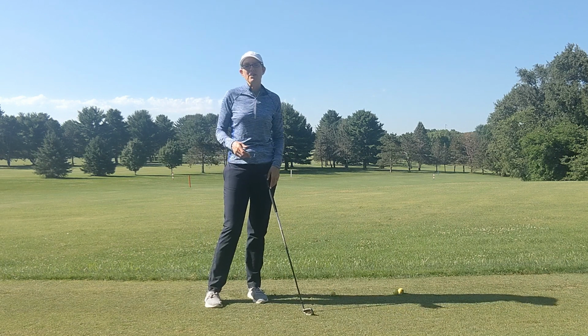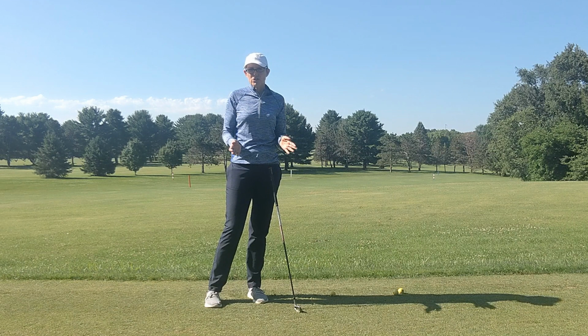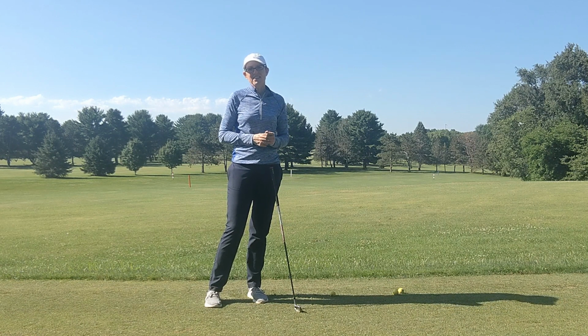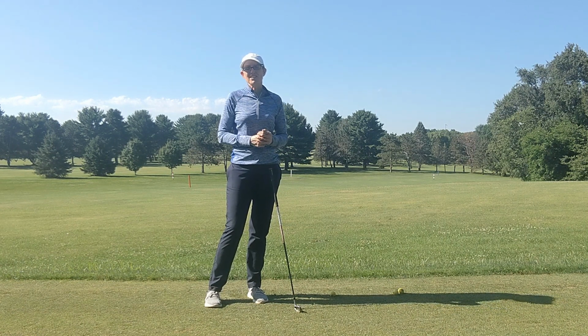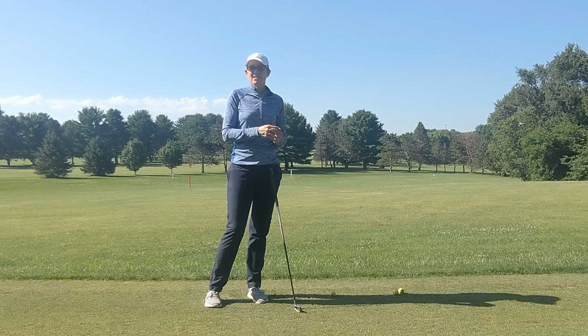So regardless of whether my club is swinging to the right, the left, or straight relative to my target, if the club face is open to that path, the ball is going to spin to the right. If the club face is closed to that path, then the ball is going to spin to the left.